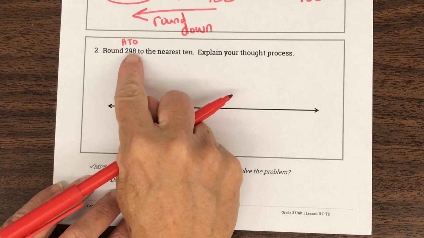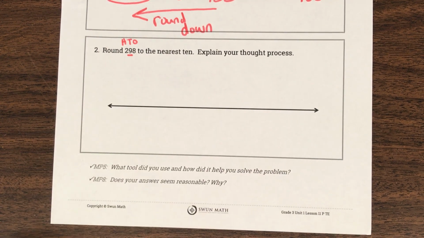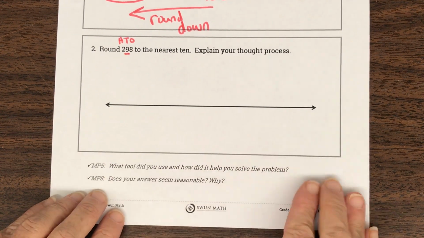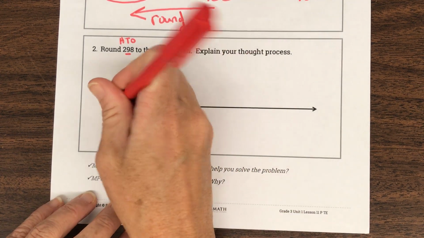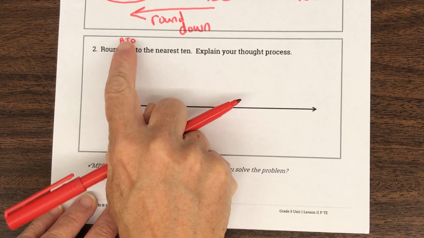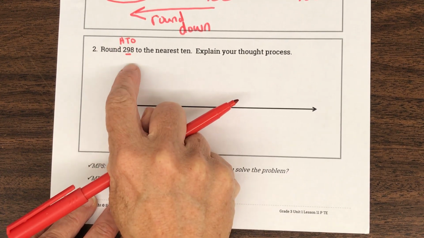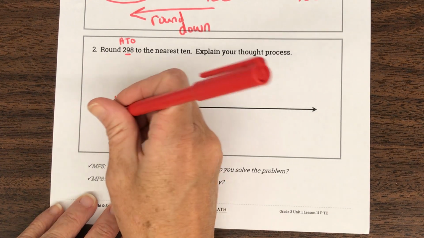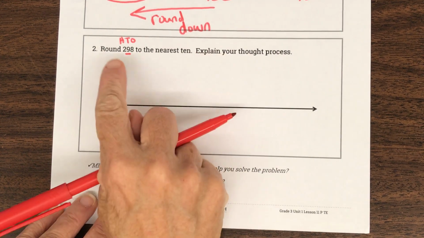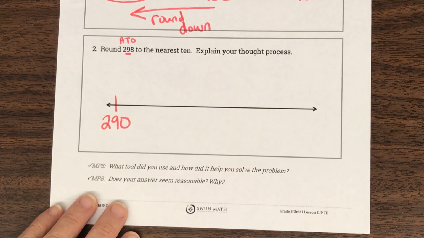Okay, so my ones, tens, and hundreds. Okay, and then they already have my number line. Step 2 says identify the value of the underlined number and write it at the beginning of the number line. So this 9 is in the tens place value, so it's worth 90. So this is worth 90, but I'm going to write 290 because I need to include the 200.